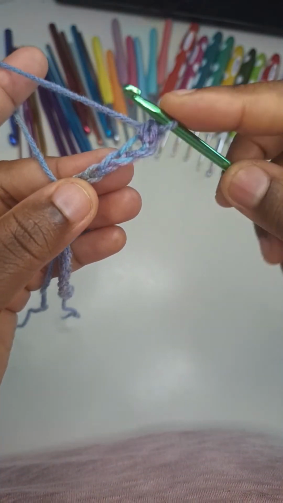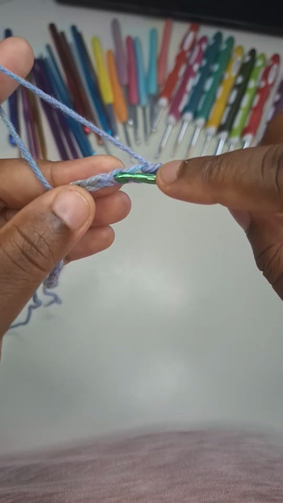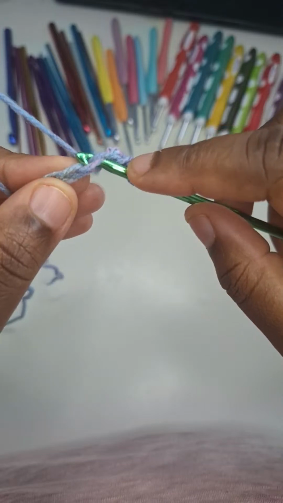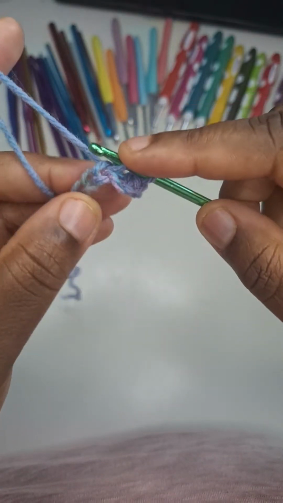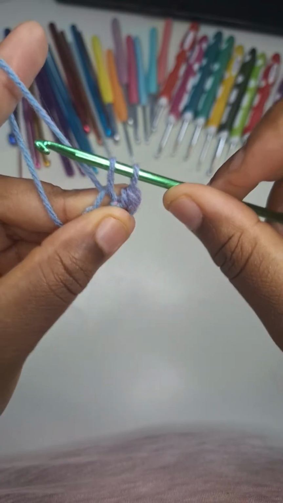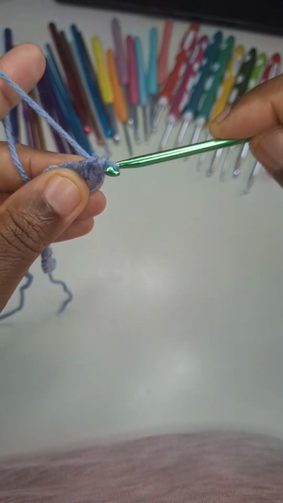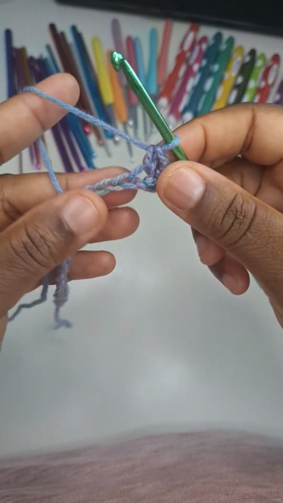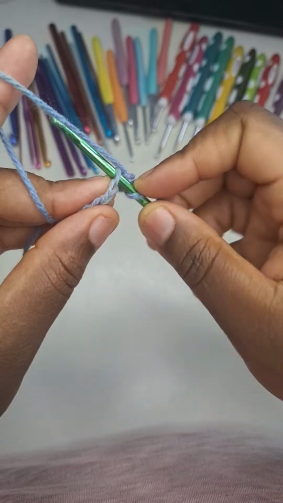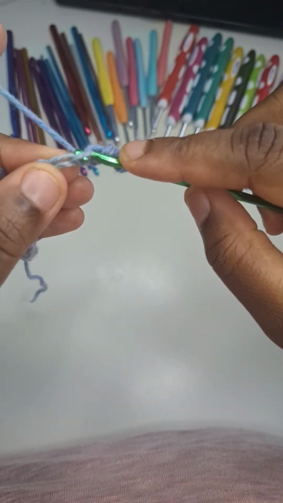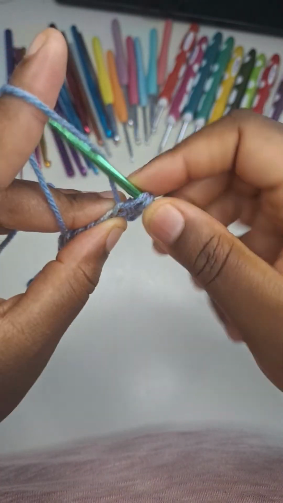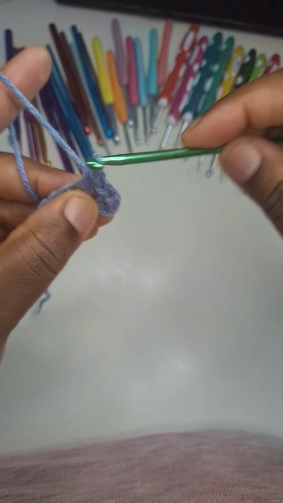Now into the following stitch again, we insert, yarn over, pull. Now we have 2 loops, yarn over, and pull through 2. Now again into the following stitch, insert, yarn over, pull through, yarn over, and pull through.